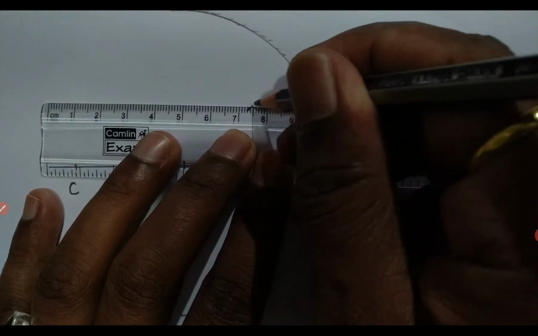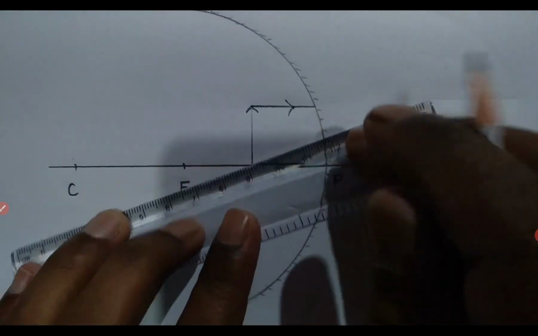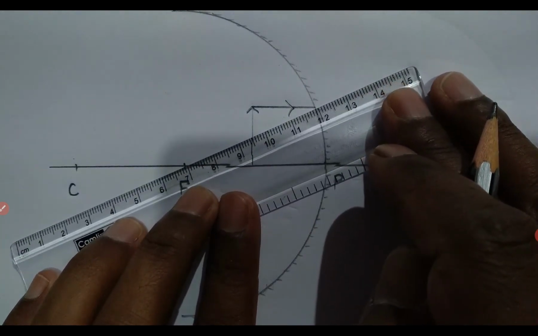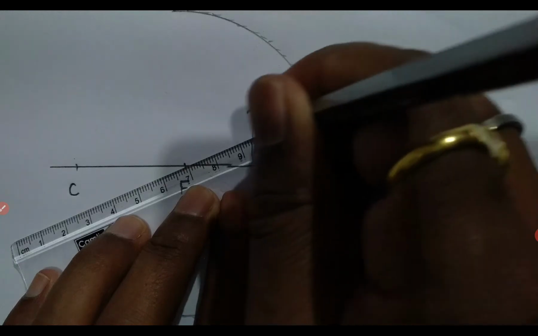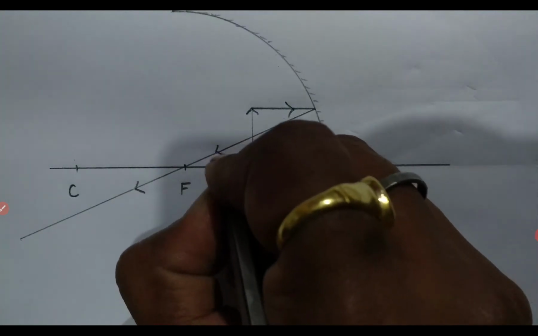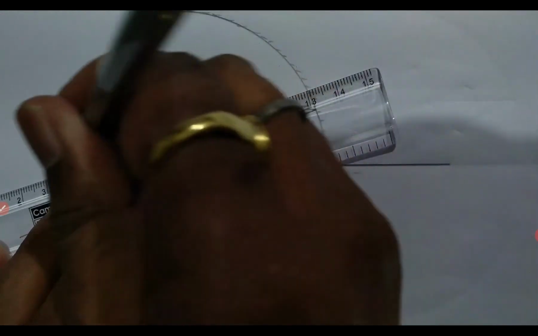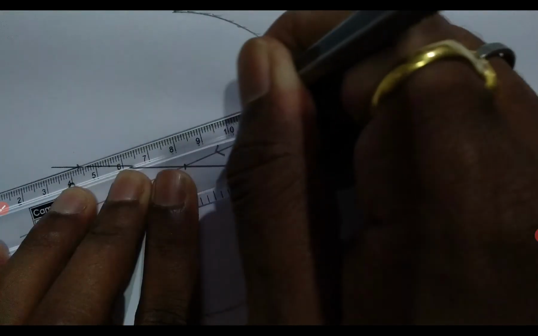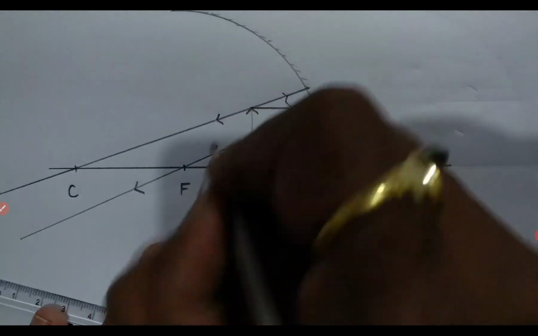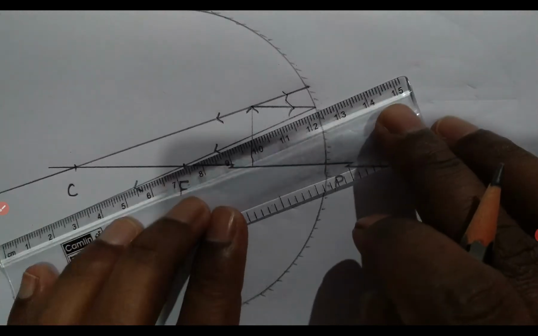The first ray is parallel to the principal axis, and after reflection it should pass through the focus. Okay, this is my reflected ray. The second ray, like in the previous diagram, I am taking through the center of curvature, such that it reflects from the mirror. As you can see, the two rays are diverging from each other.